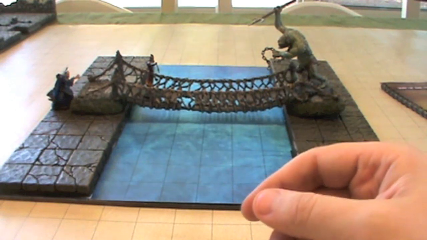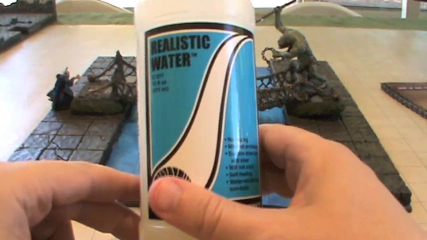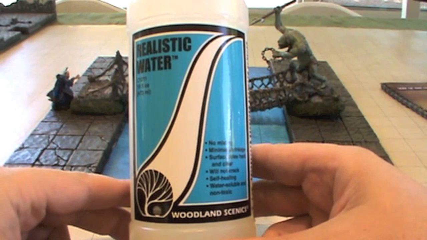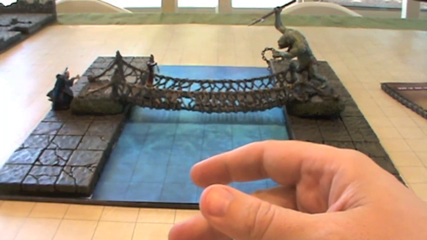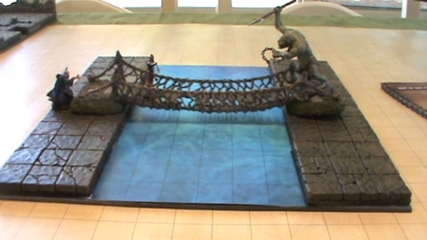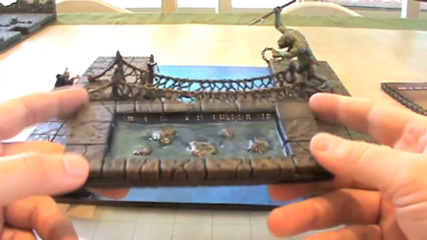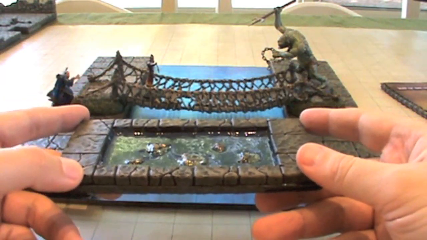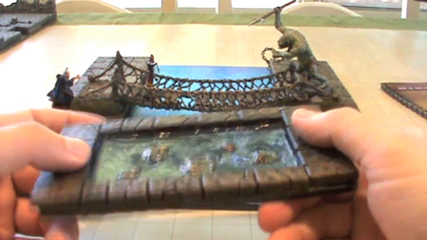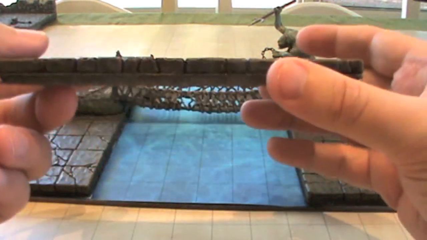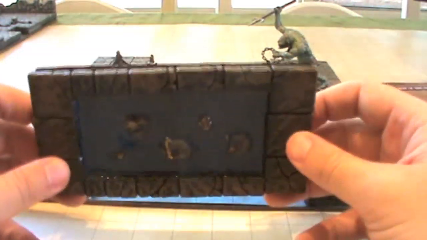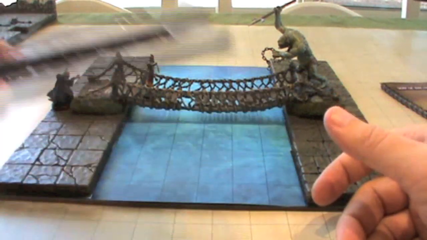You can make your own water. There's our realistic water from Woodland Scenics. Great stuff, what I use all the time. That's a little dusty, sorry about that. And then I made my water, right? So I can make water without too much trouble. I noticed that it starts to evaporate, and this used to be much higher. But so I'll do that.